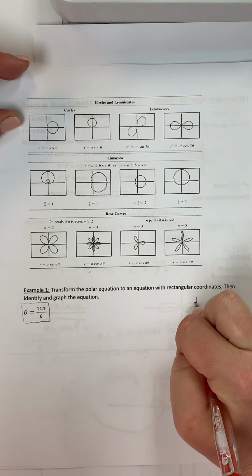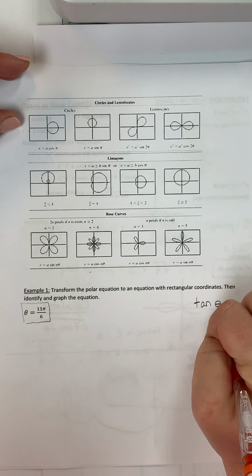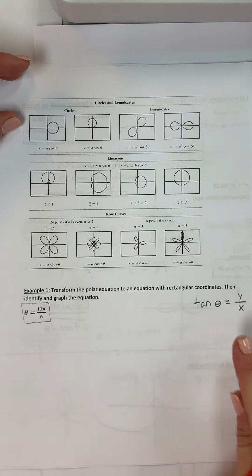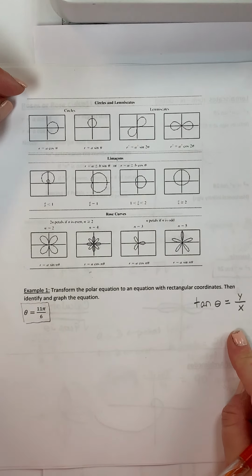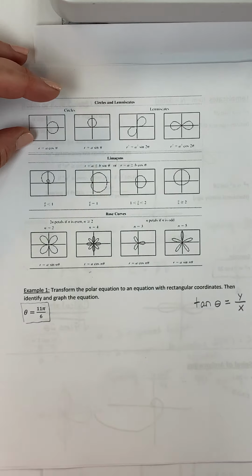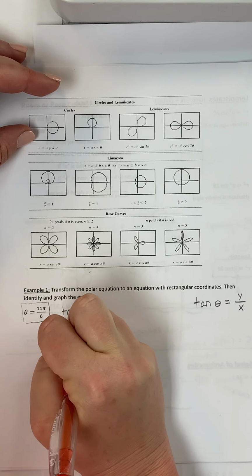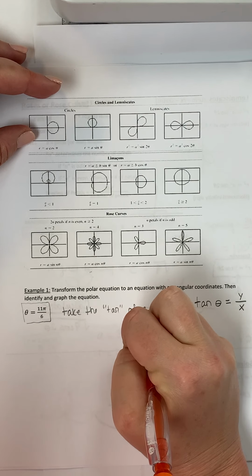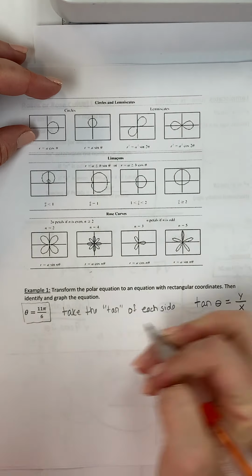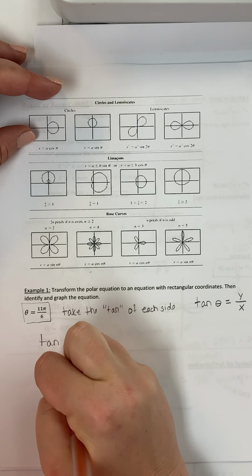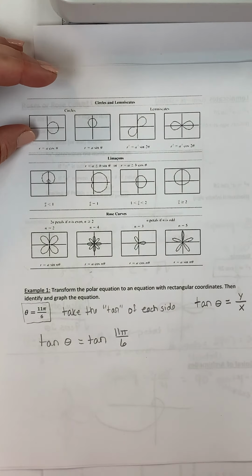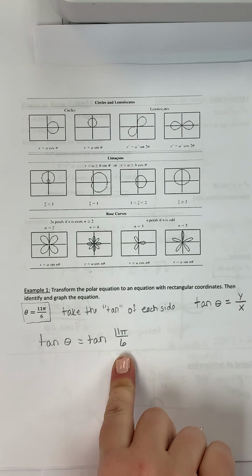Well, remember, anytime we're dealing with theta and we're trying to determine a relationship between x and y, we're going to use tan theta equals y over x. Well, I don't have a tan theta here. So what I'm going to do is take the tangent of each side. On the left, I'm going to have tan theta, and on the right, tan of 11 pi over 6. Well, what is the tangent of 11 pi over 6? We ought to be able to figure that out.